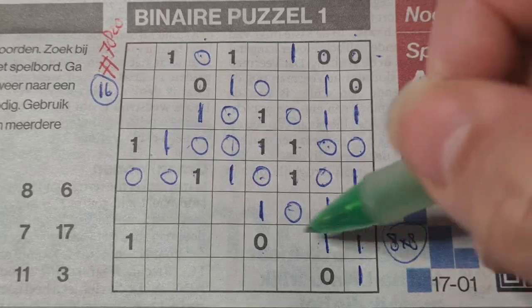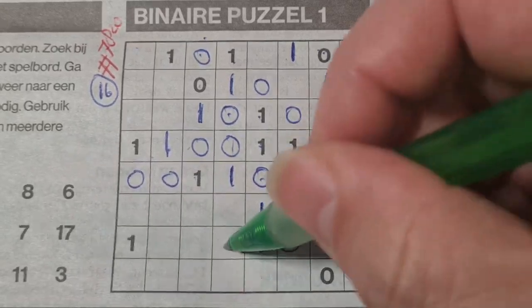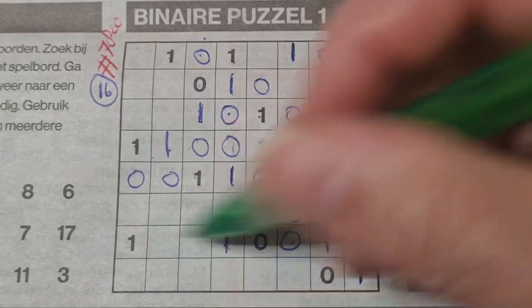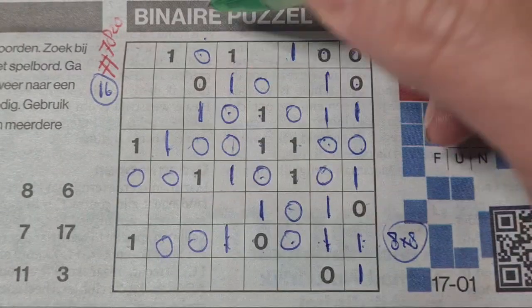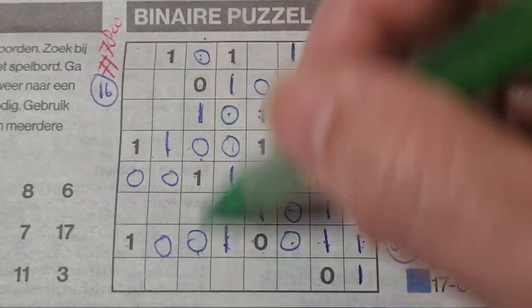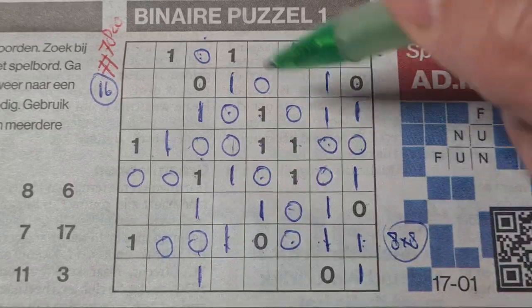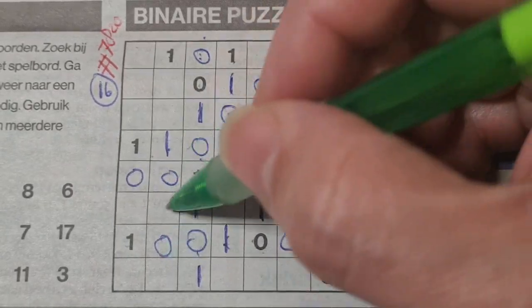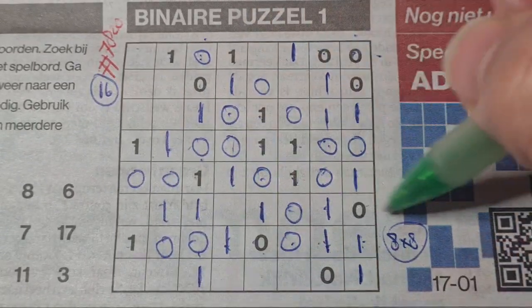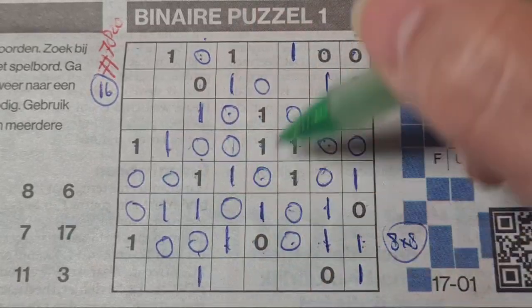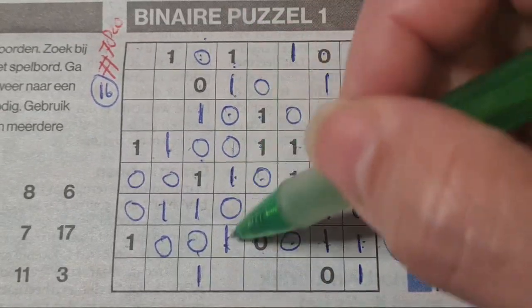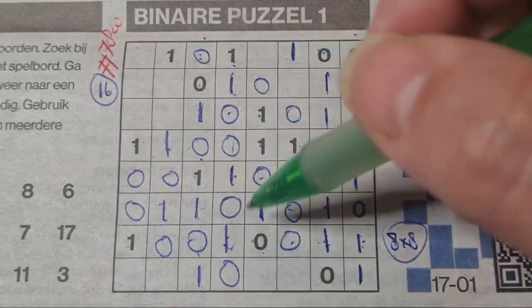Double one, here no, there no. Double O, here one, there one. 4 ones we have here, so the rest are O's. 4 O's we have here, so the rest are ones. Between the O's comes an 1. 1, 2, 3, 4 ones, so the rest are O's. 4 ones we have here, so the rest are O's.